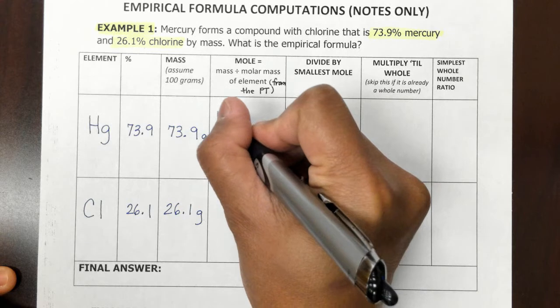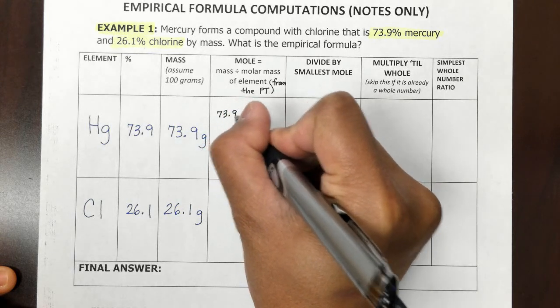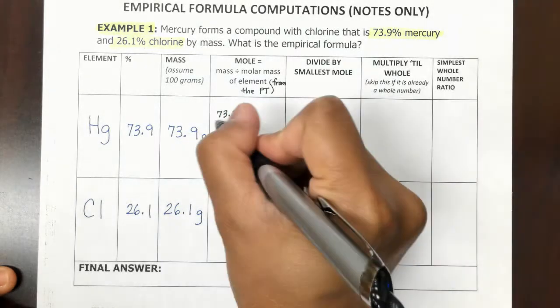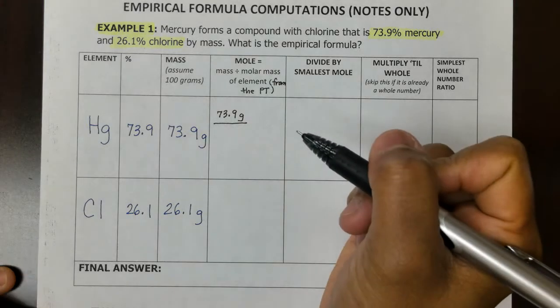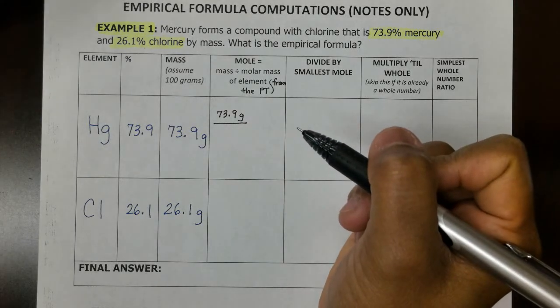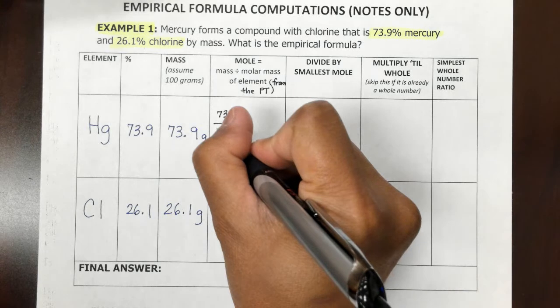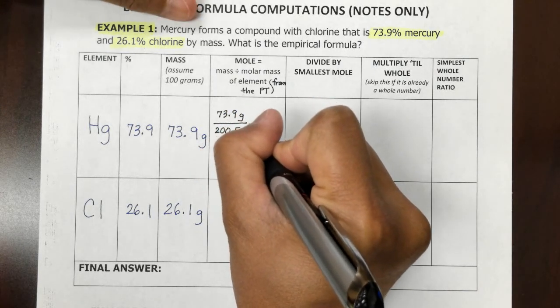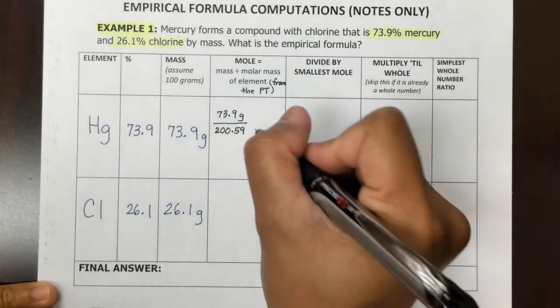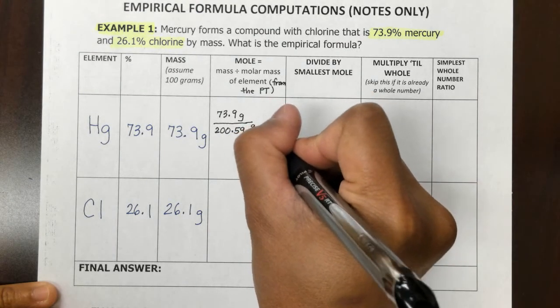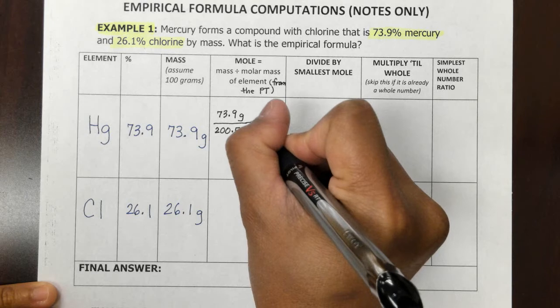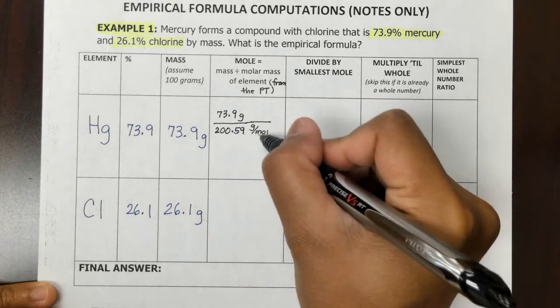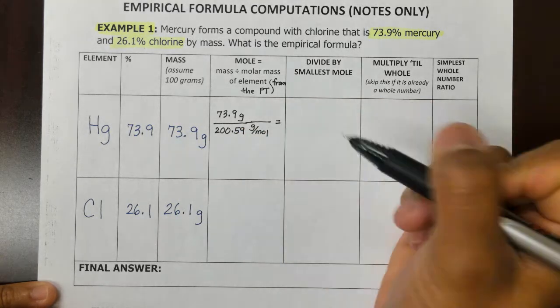I'm going to put that 73.9 grams divided by the molar mass of mercury on the periodic table, which is 200.59, and because that is molar mass, that should be grams per mole unit. So that's grams over grams per mole, and then you put the equal sign there.